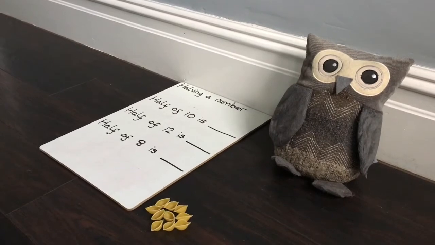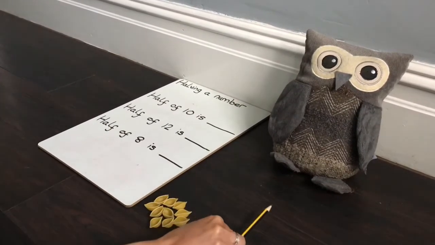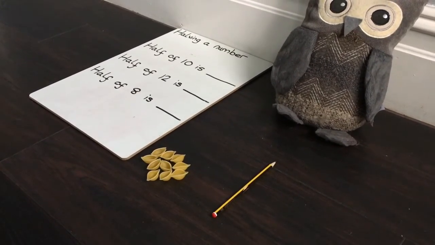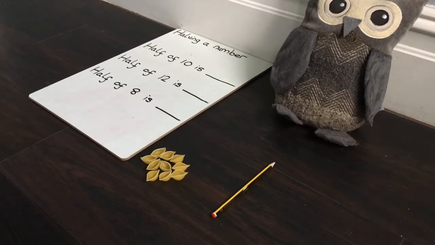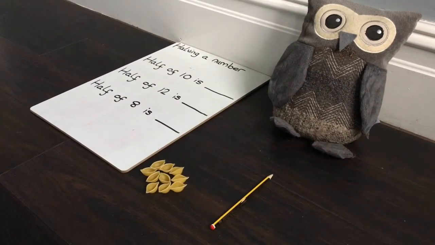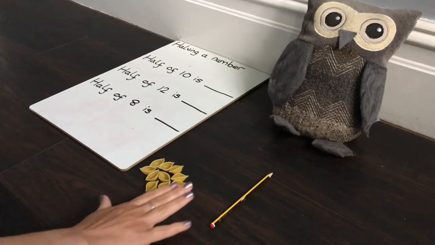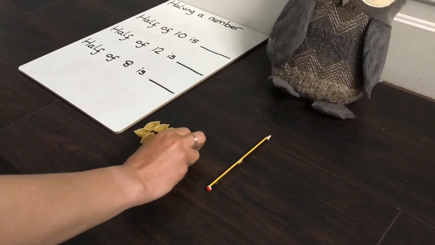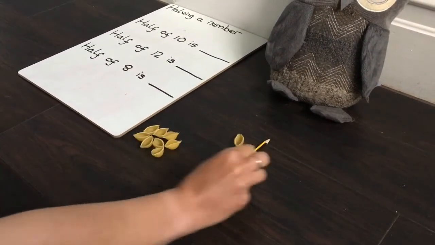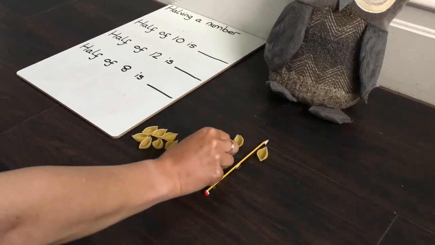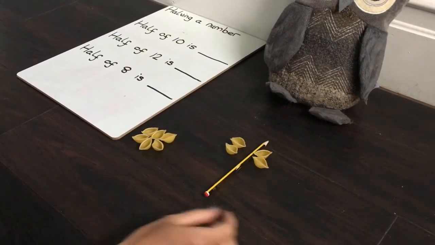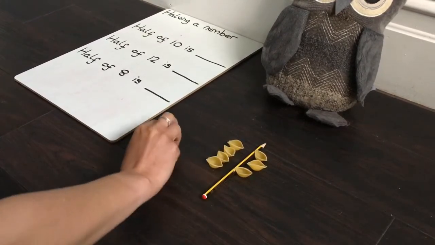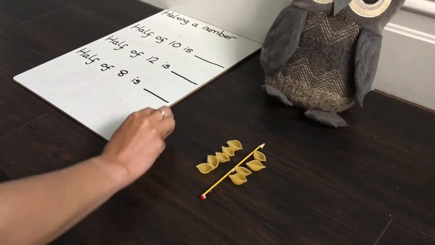For our next step, you are going to put your pencil on the floor. And to find half of 10, so 1 of 2 equal parts, we are going to place our pasta on both sides of my pencil. This is going to represent one part and this side will represent another part. So we're going to move it piece by piece. 1 for this side, 1 for this side, 1 for this side, 1 for this side, and we're going to keep going 1 on each side until all the pasta has been shared equally.